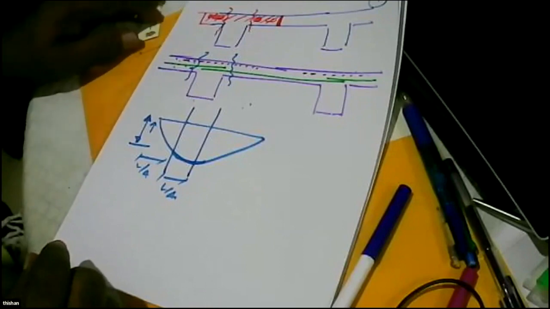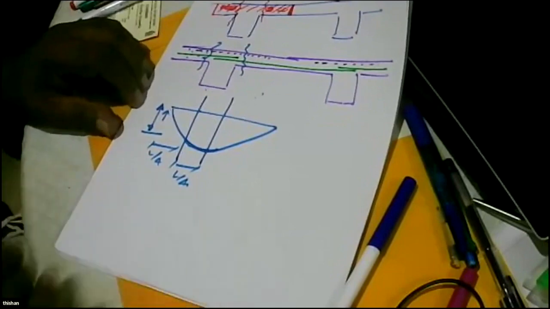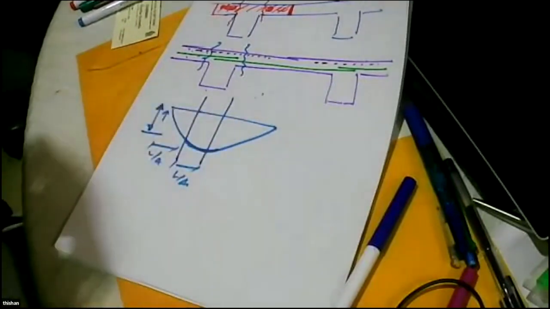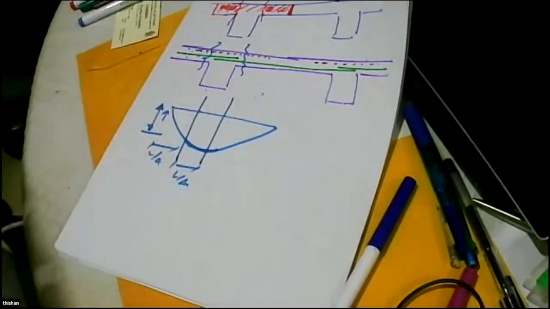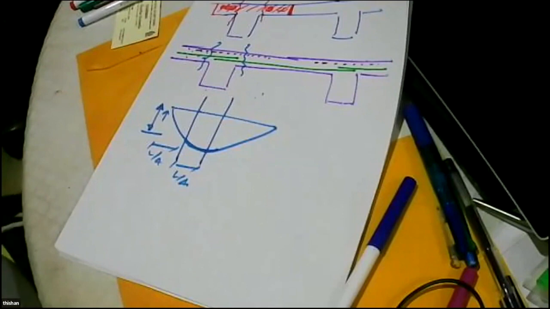We have to make some provision, and fortunately what happens is we provide top reinforcement, we provide bottom reinforcement, and we continue this reinforcement across the joint, across the beam. So what happens? Most of the time, even if you don't do this calculation, the section will be okay.